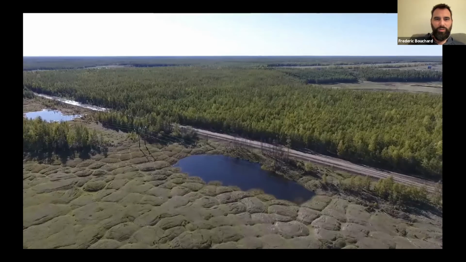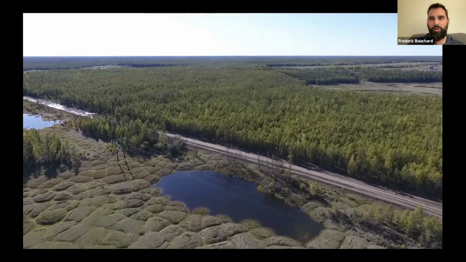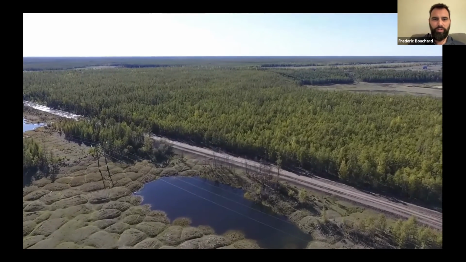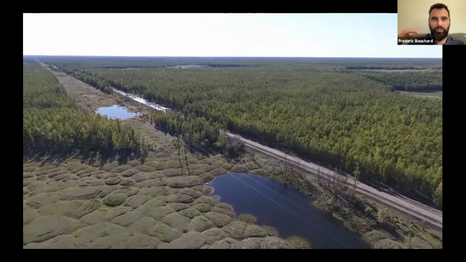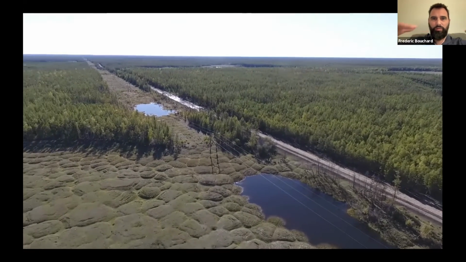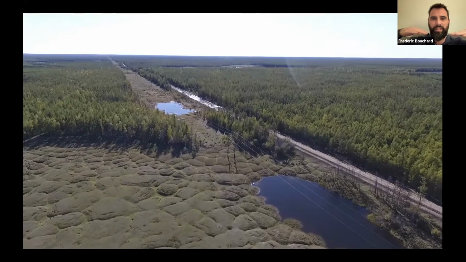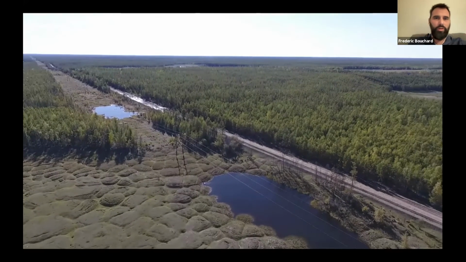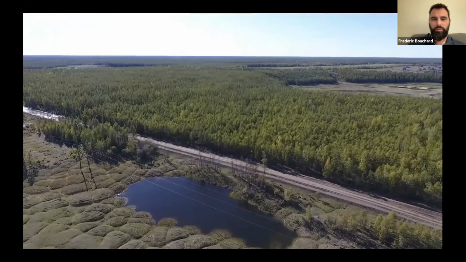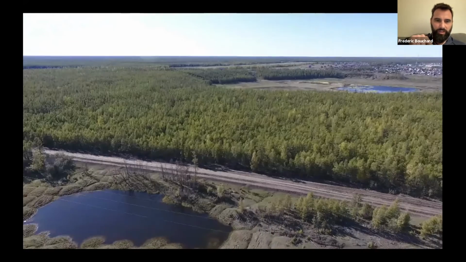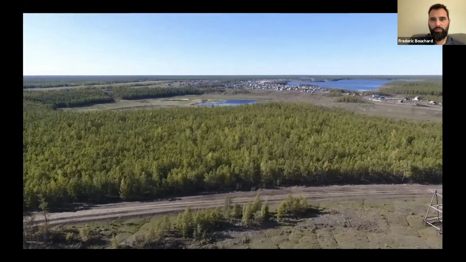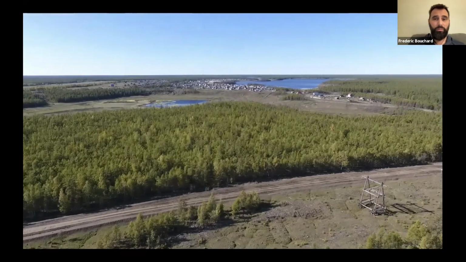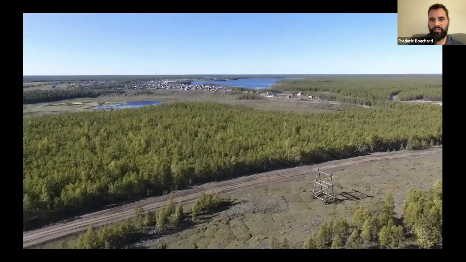Yeah. So the first video here is a drone footage from Yakutia near Yakutsk. So again, you see this super flat landscape of taiga, boreal forests everywhere for thousands of kilometers. And you see those little lakes there. You see the village where we study our sites there.